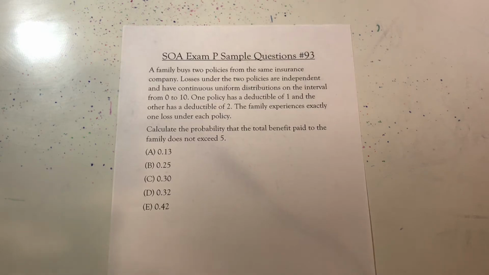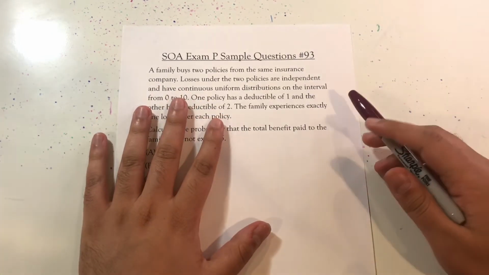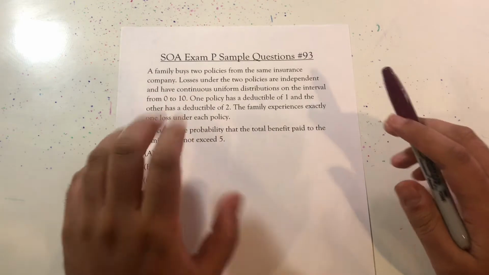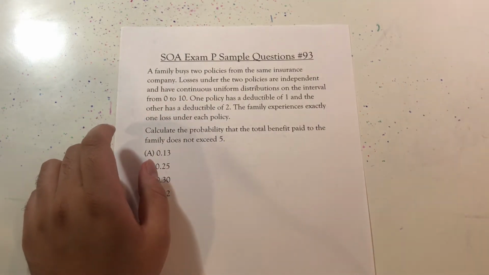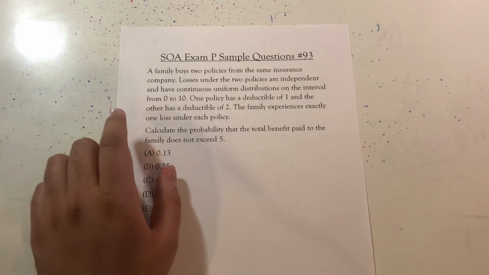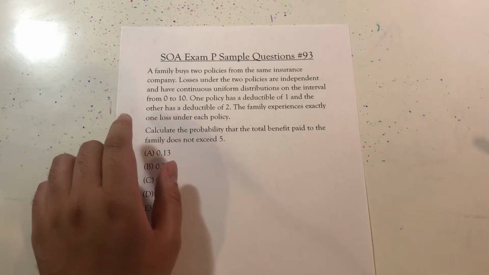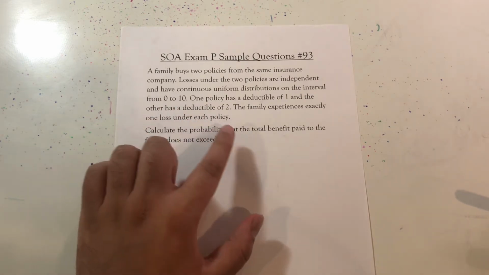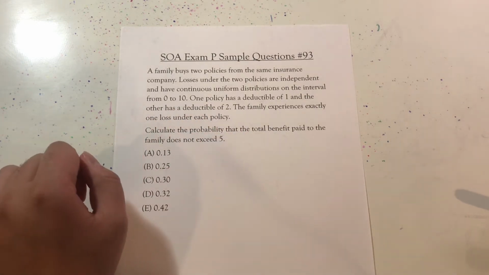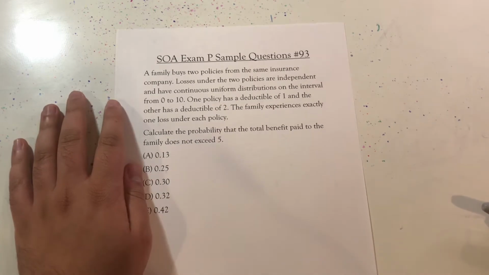All right, so in this video, we're going to go through sample question 93 from the Society of Actuaries Exam P list of sample questions. The question reads, a family buys two policies from the same insurance company. Losses under the two policies are independent and have continuous uniform distributions on the interval 0 to 10. One policy has a deductible of 1 and the other has a deductible of 2.